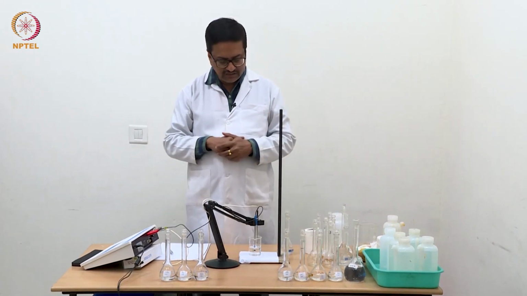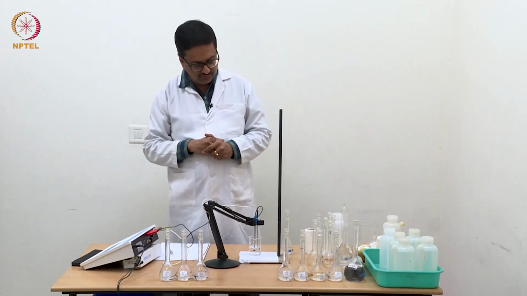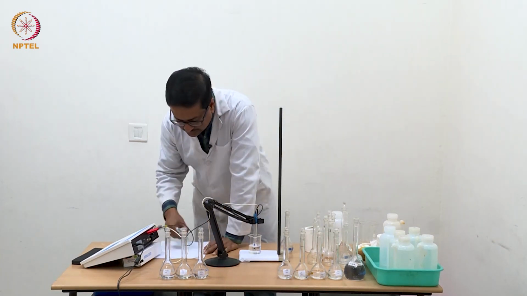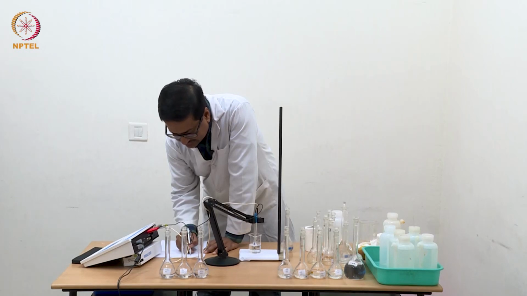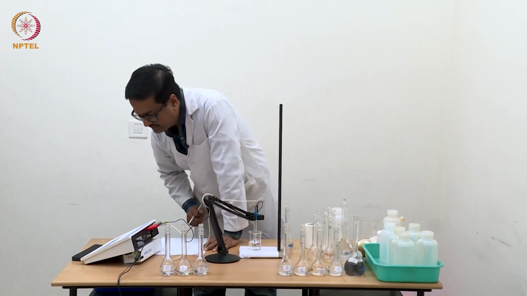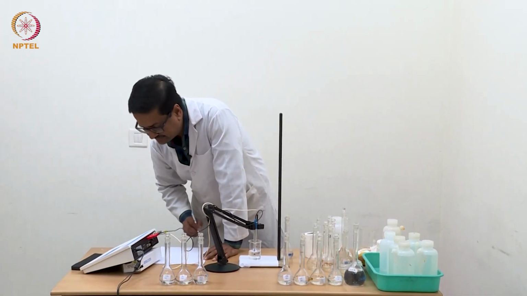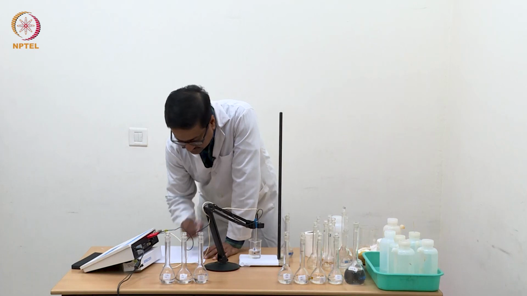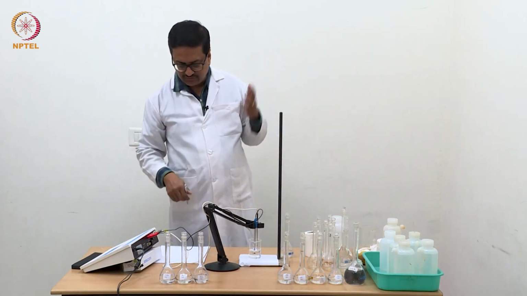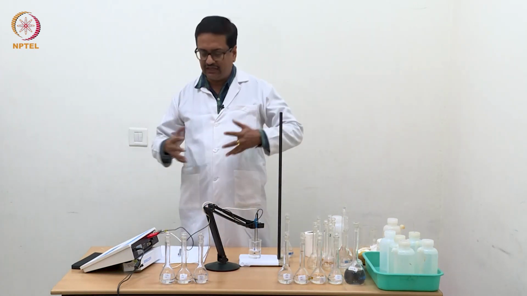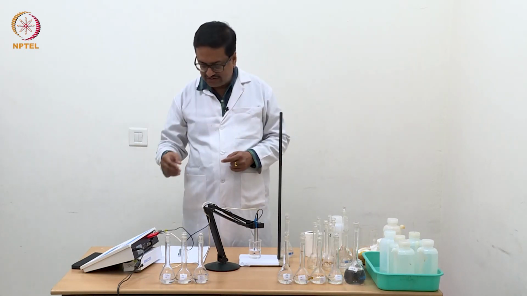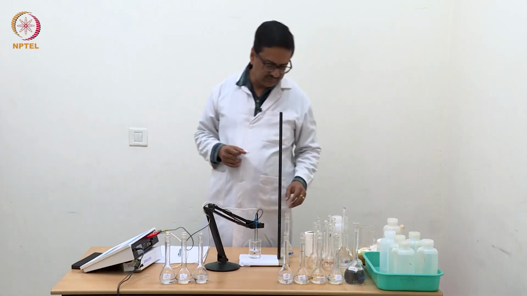So we have N/256 acid, and the corresponding conductance that I am getting is 1.771 millisiemens. If you remember, the value that I had with water was in microsiemens and this one is in millisiemens.